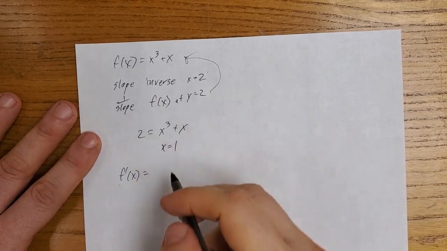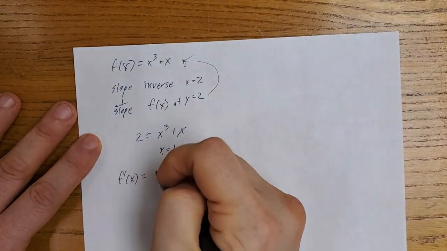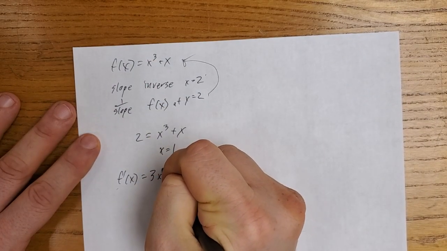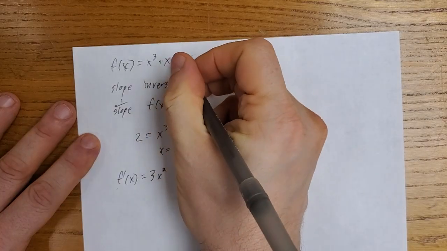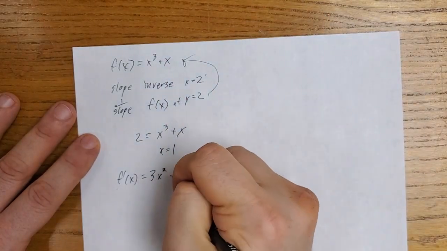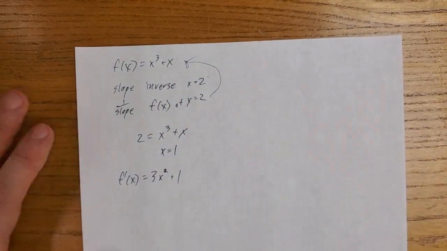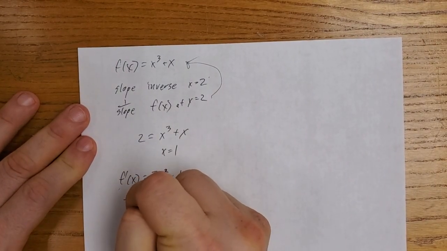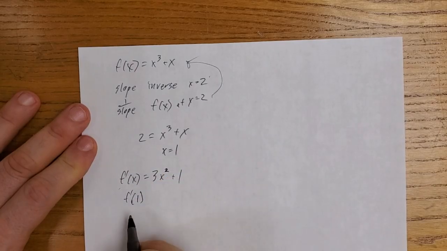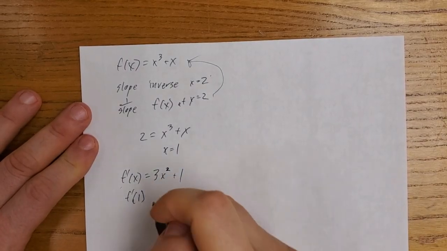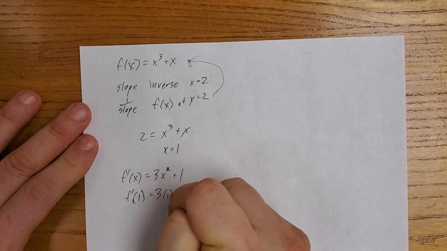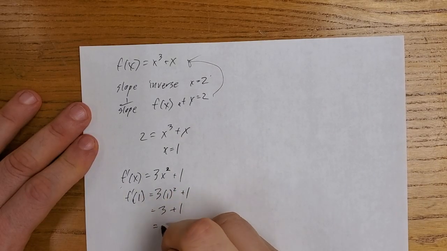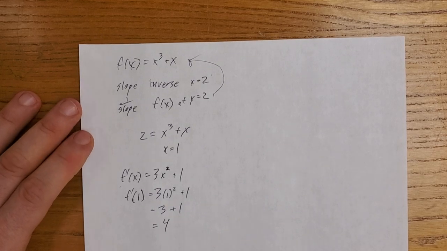So this is just a simple power rule. Bring the 3 down. 3 minus 1 is 2. And then plus x to the power of 1. Bring the 1 down. The x goes away. So the slope for the value of x equals 1: here's 1 squared plus 1, turns into 3 plus 1, turns into 4.